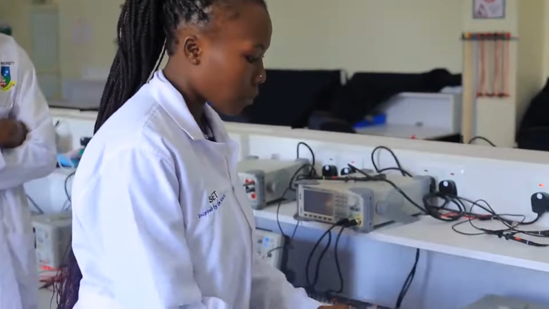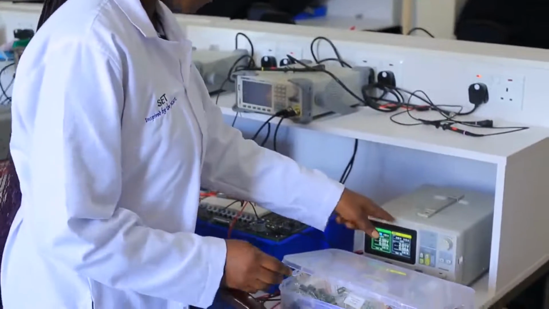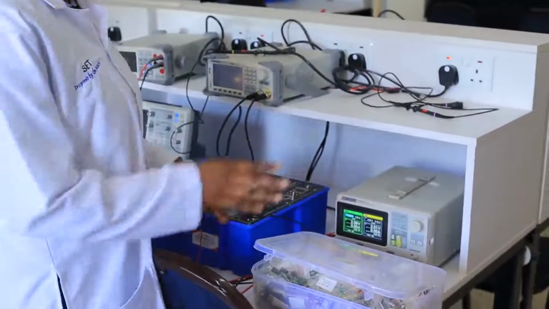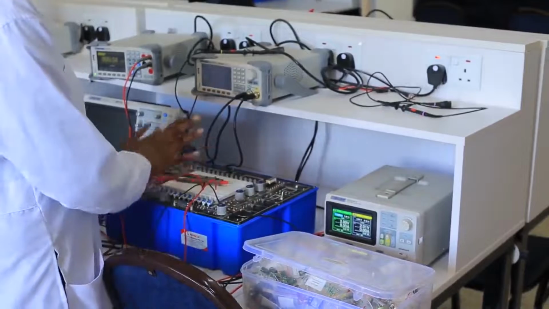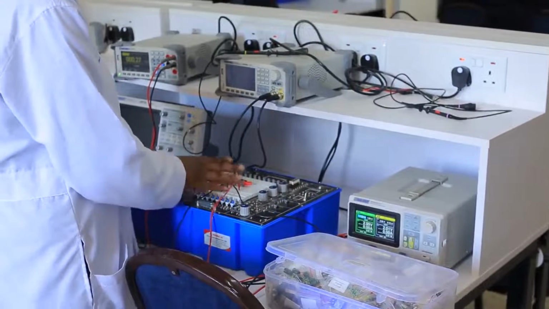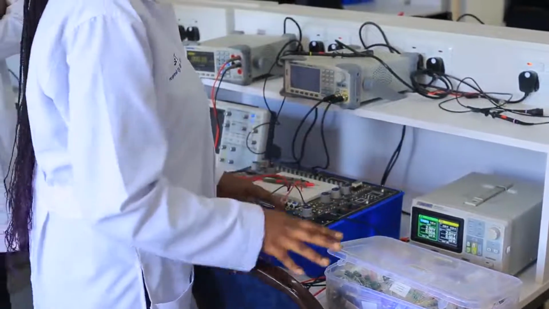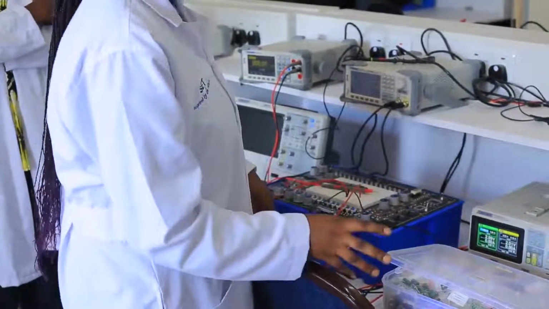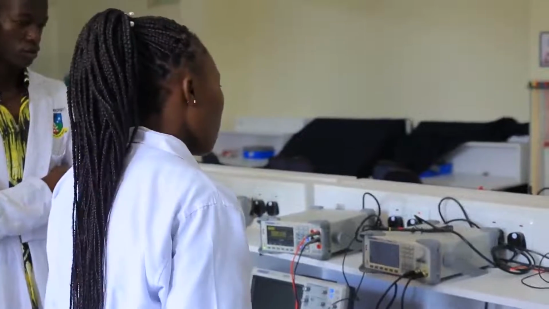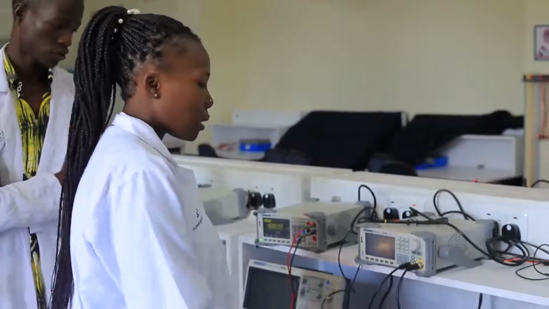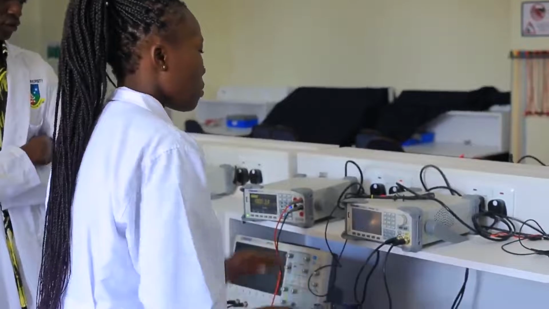Here is the programmable DC power supply. It helps us to provide DC supply to our experiments. It can offer voltage or current, whatever you want to provide to this experiment.